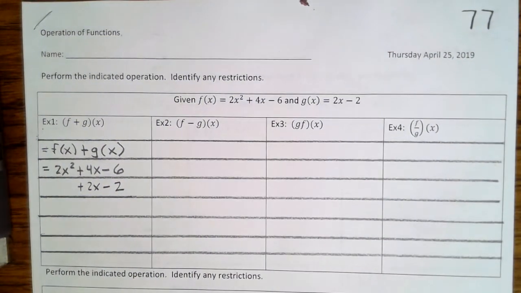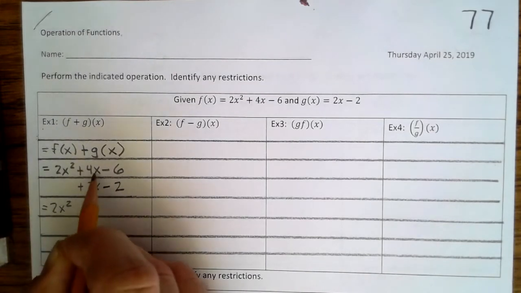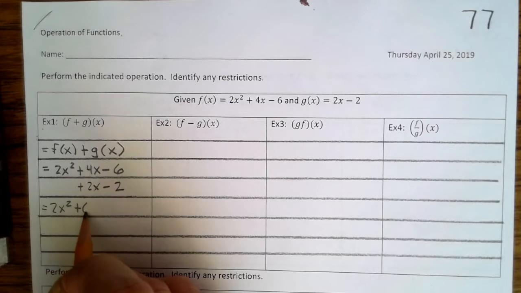All right, well, that's 2x squared. 4x plus 2x is 6x. And then negative 6 minus 2 is negative 8.